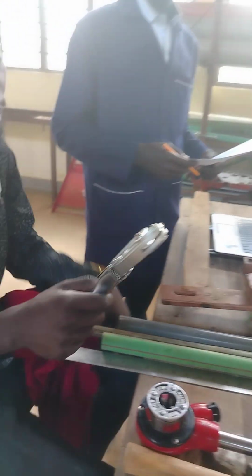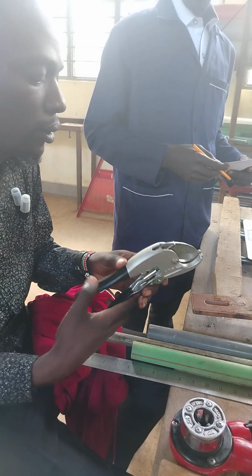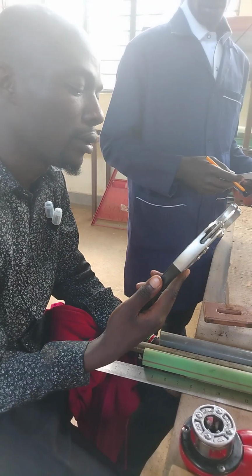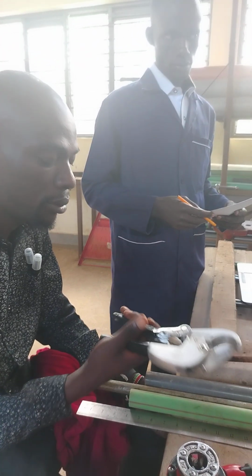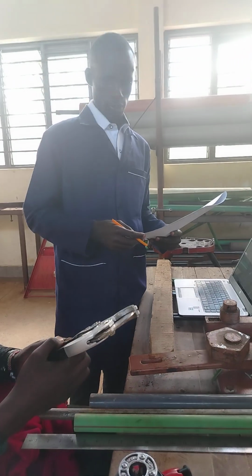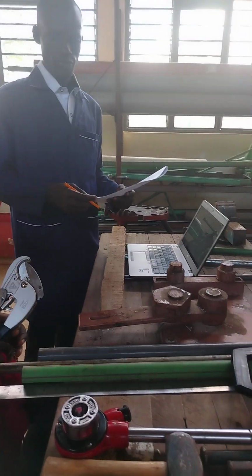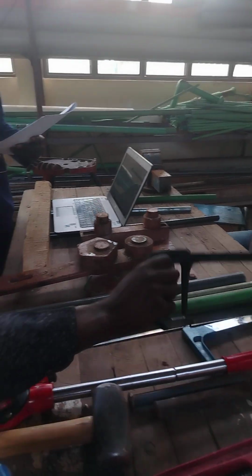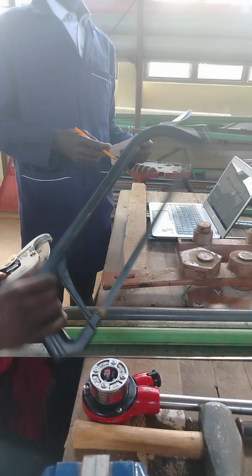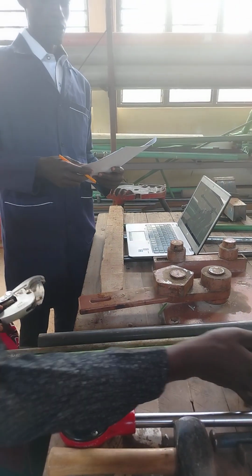Oliver Wanjaba, can you identify cutting tools that you have on this working bench? I have this one. I think it is a PVC or plastic pipe cutter. Another type of cutting tool that we have, you can see, is the fixed frame axle.